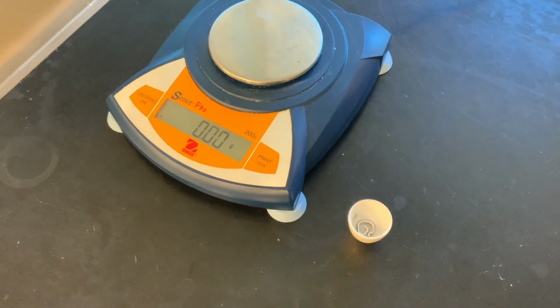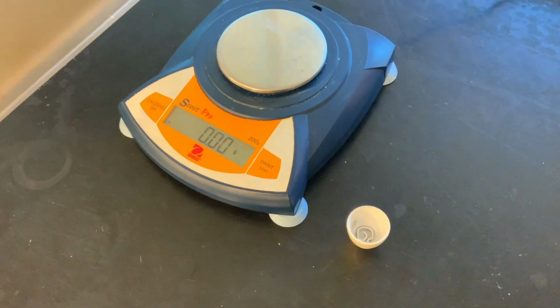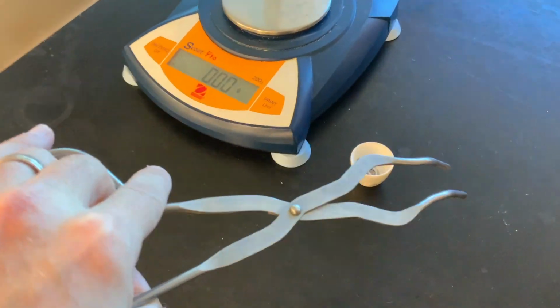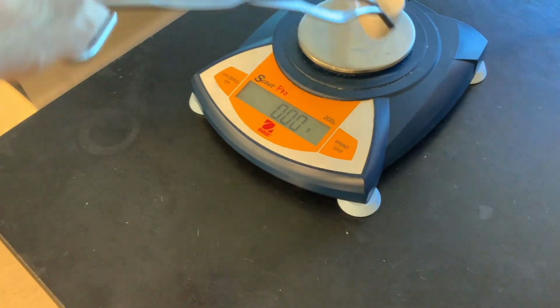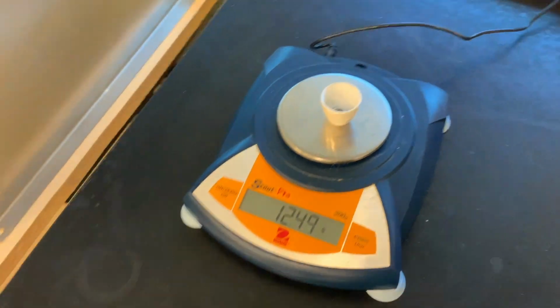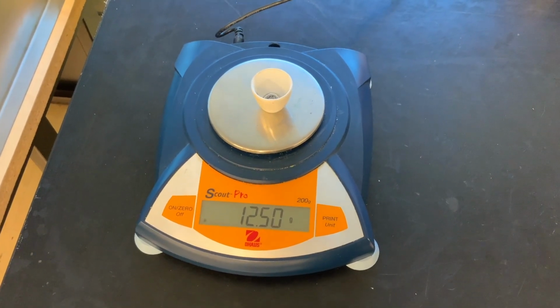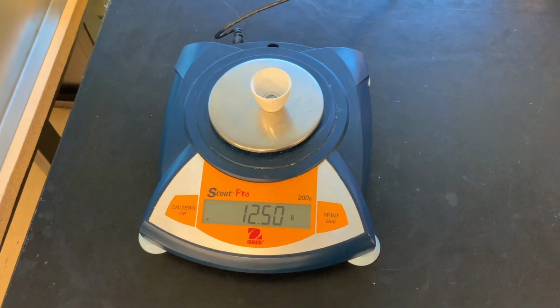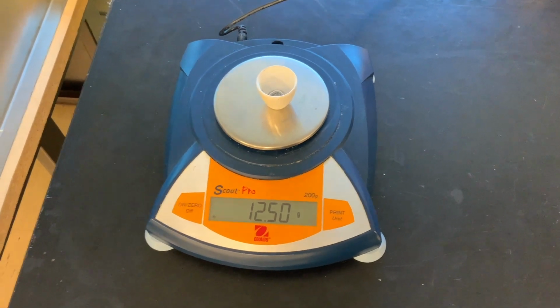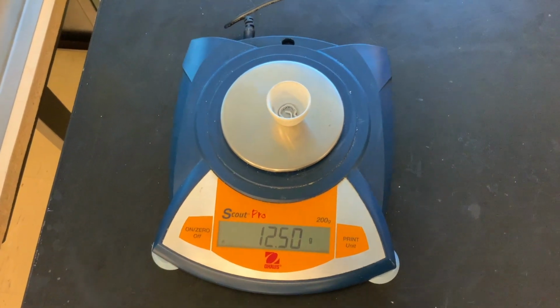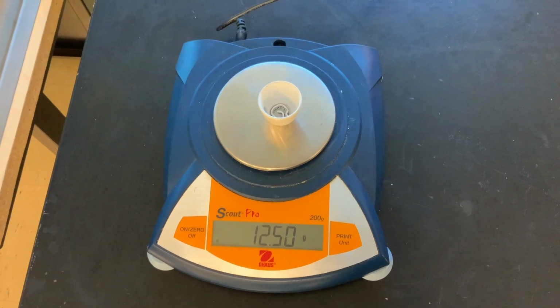Okay, now it's time to weigh the magnesium oxide in the crucible. And look at that, we get 12.50 grams. And so that implies that the magnesium oxide weighs more than the magnesium by itself.